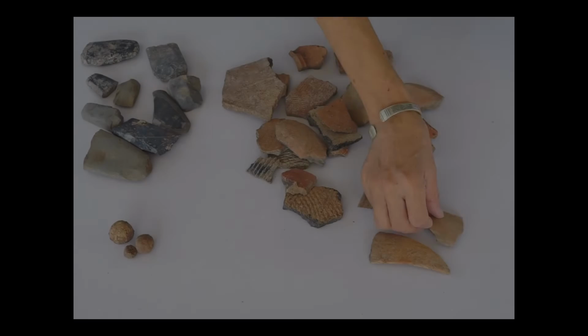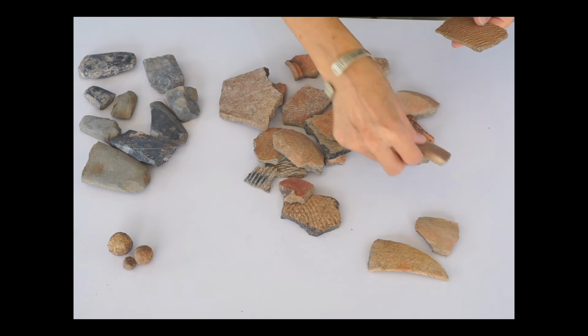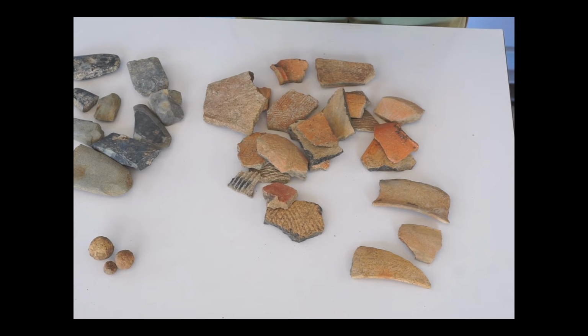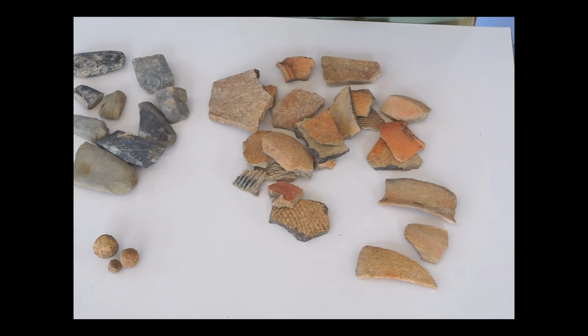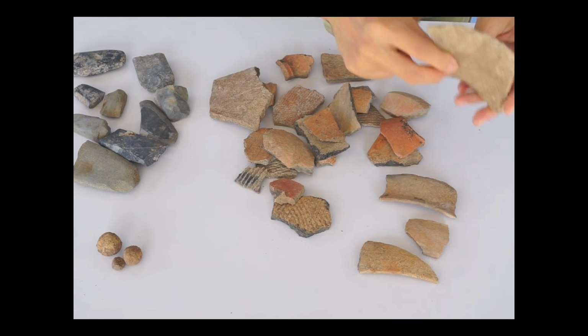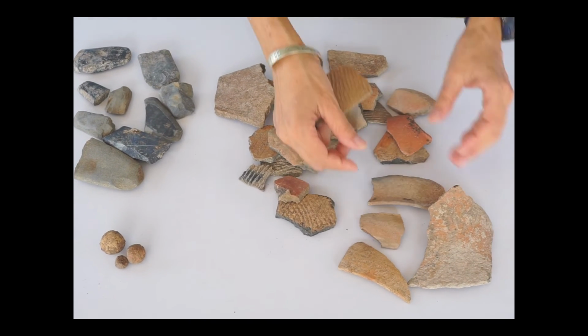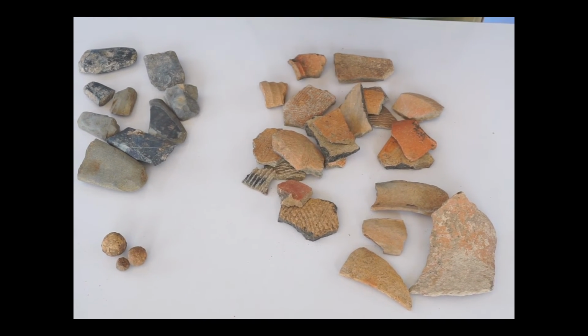Then we divide the sherds into smaller groups based on the parts of pottery, which include rim, shoulder, body, and base. After that, we continue to classify them into subgroups based on their stylistic and form attributes.